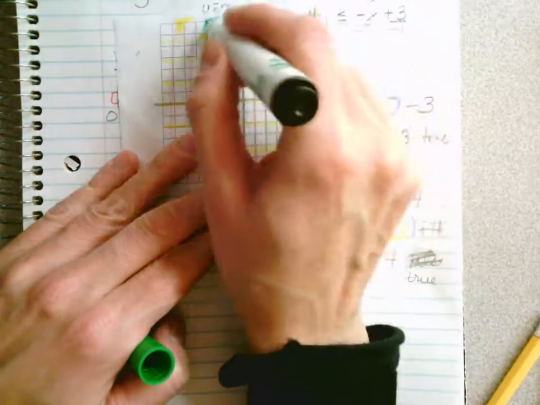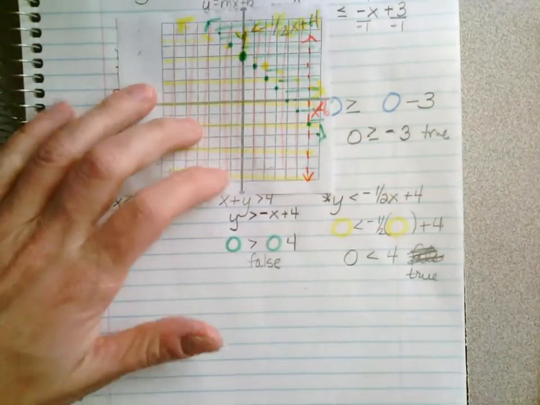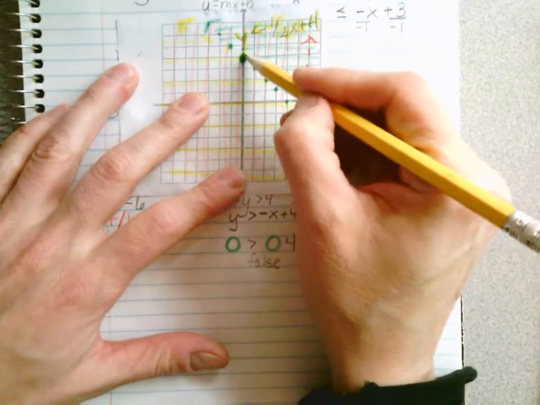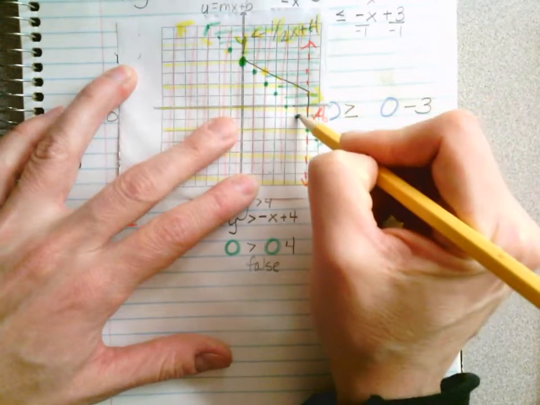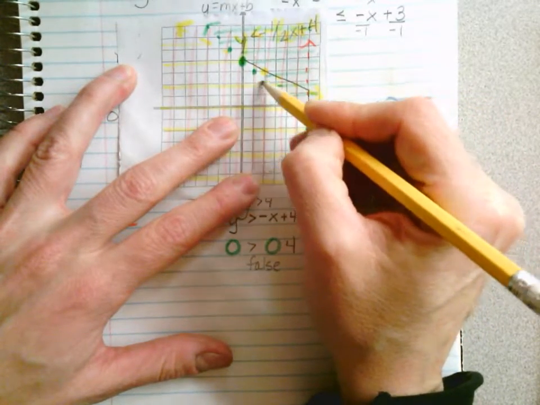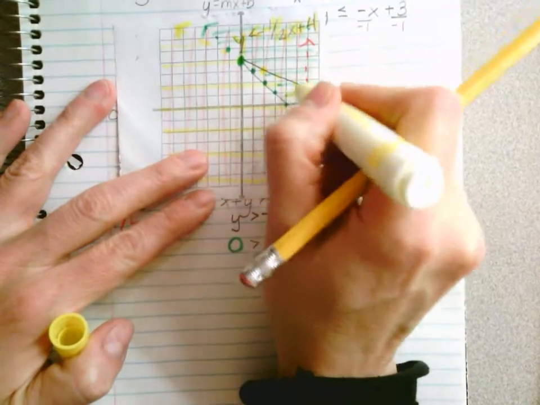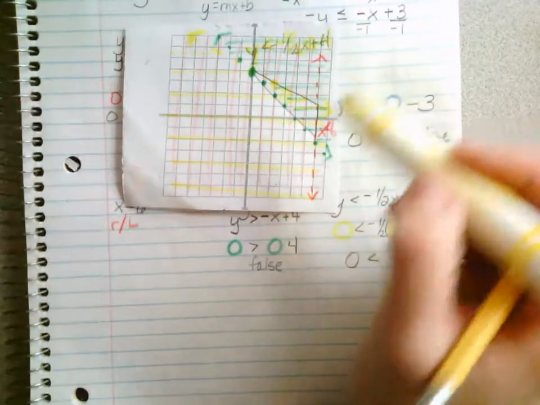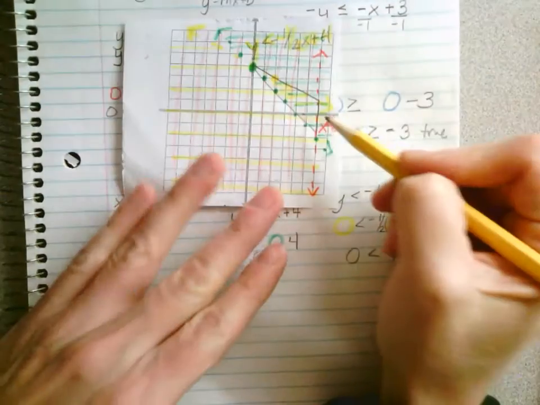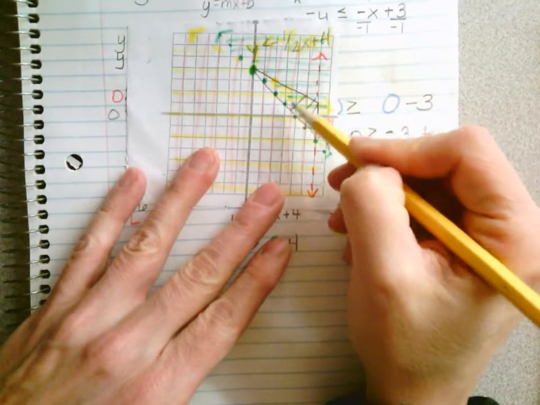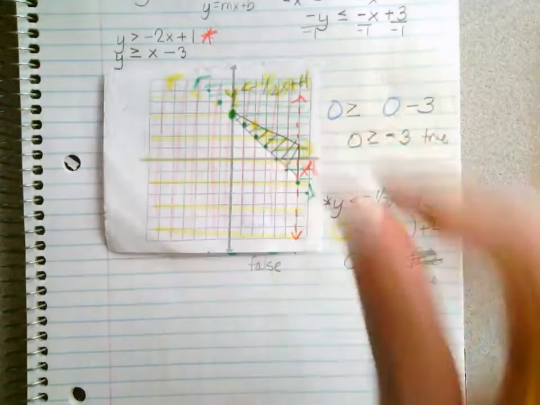Now, it's probably difficult to see because there's so much going on. But the portion that satisfies every single one is found between here, here, and here. Because this is the yellow, red, and green. So this portion is the only portion that satisfies all three inequalities.